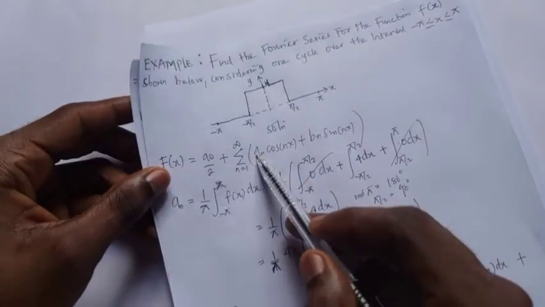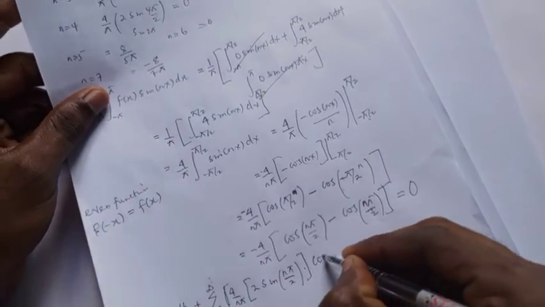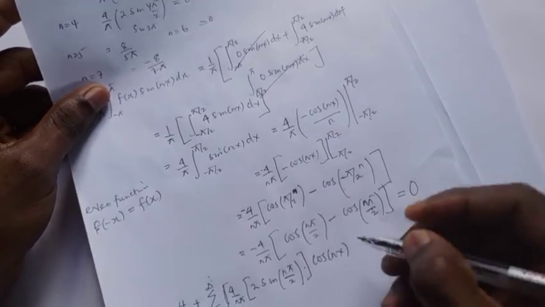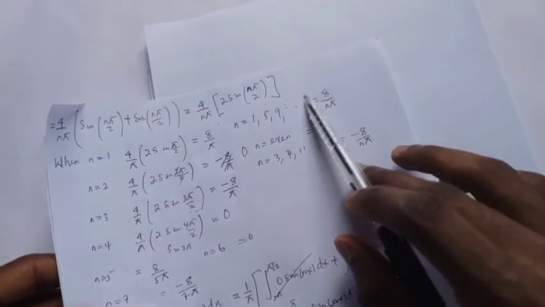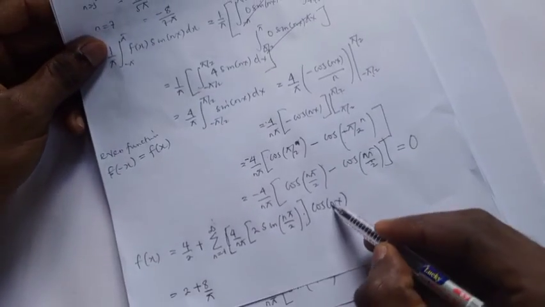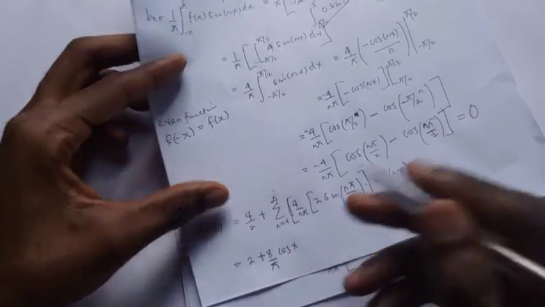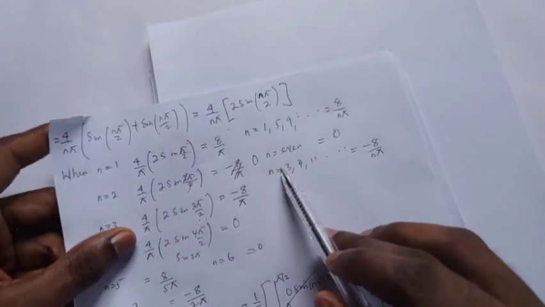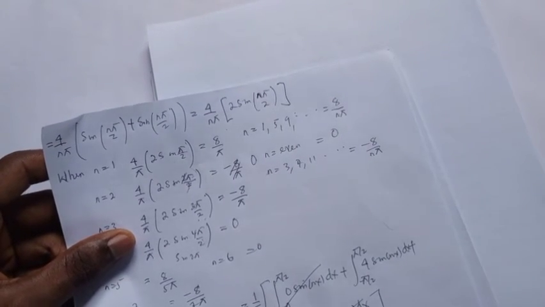Okay, but remember that the an was multiplied by the cosine of nx in the summation. So there should be cosine of nx in this summation. Thank you. So when n is equal to 1, this is what we have from here. Remember that it's multiplied by cosine of nx, and in this situation n is 1, so we have cos x. Next, when n is 2, or any even number, the value is going to be 0. So no need to bother about the even numbers. So let's go to 3.